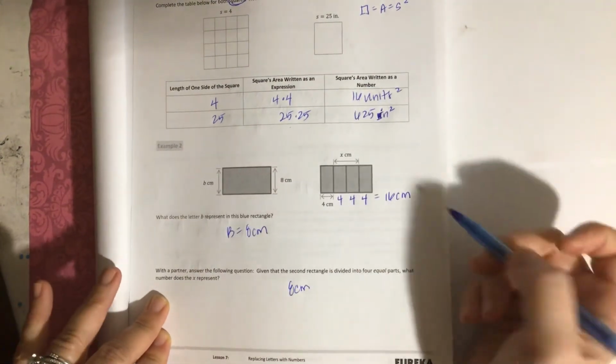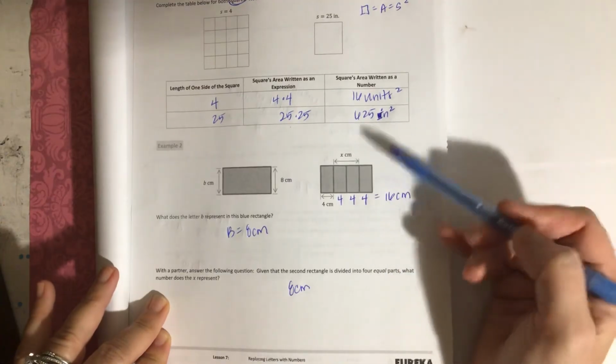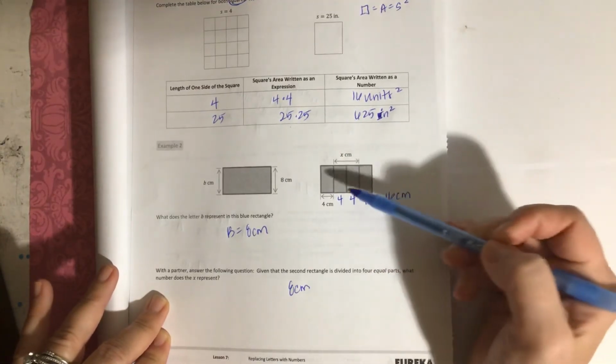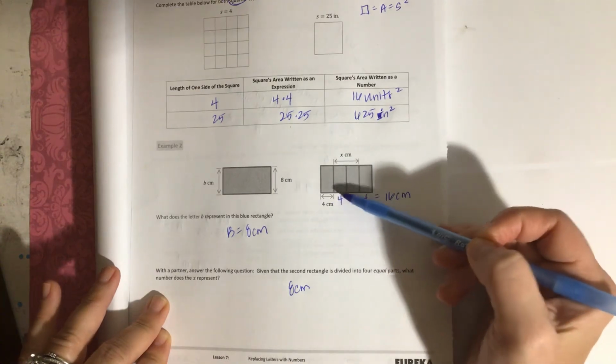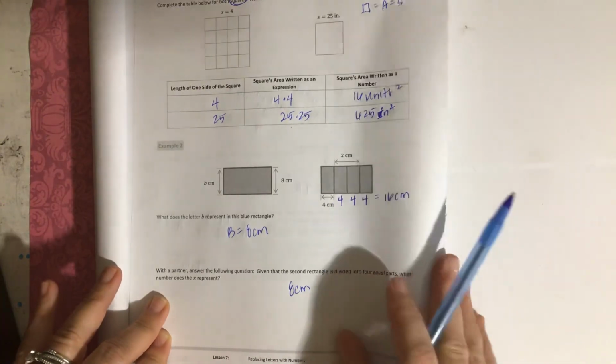That was kind of hard. I don't know why they did that. But as long as we know that each part is equal, and they gave us 1, we're going to go 4, 8, 12, 16.